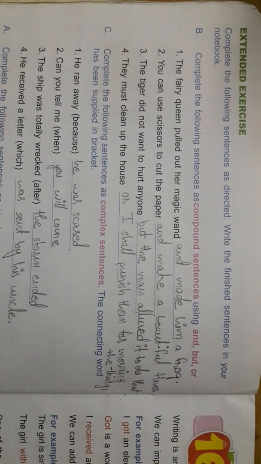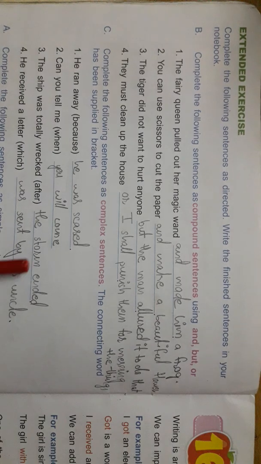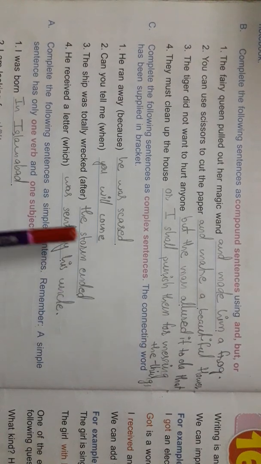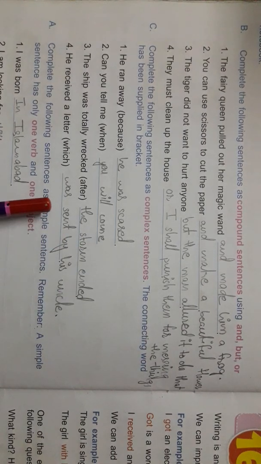Turn the page. Here you have to complete by using and, but, or. Okay, you have to make compound sentences of your own, right?